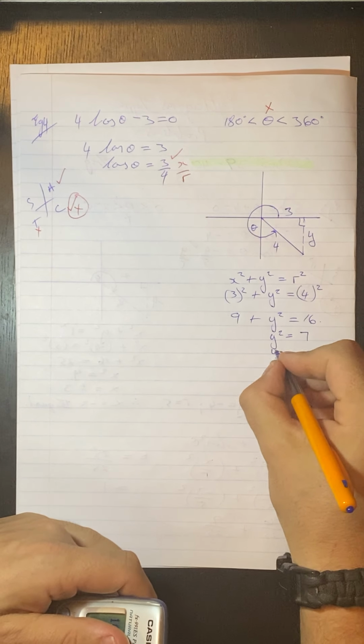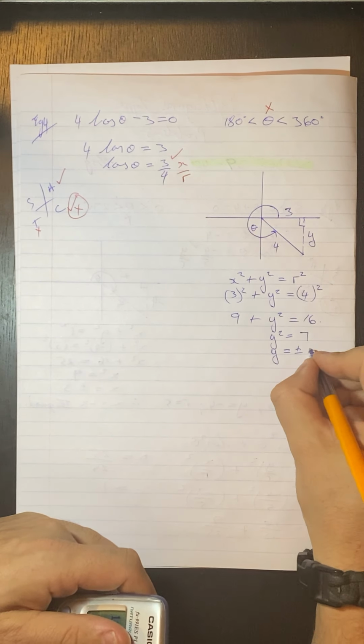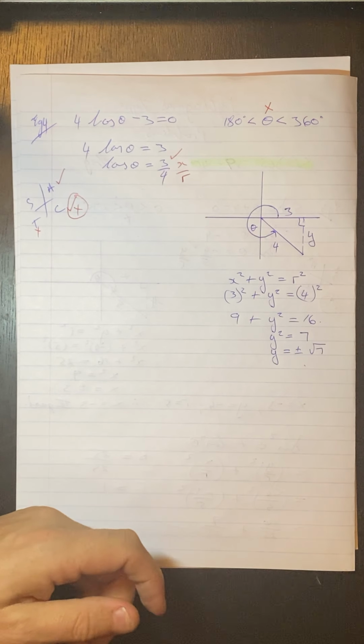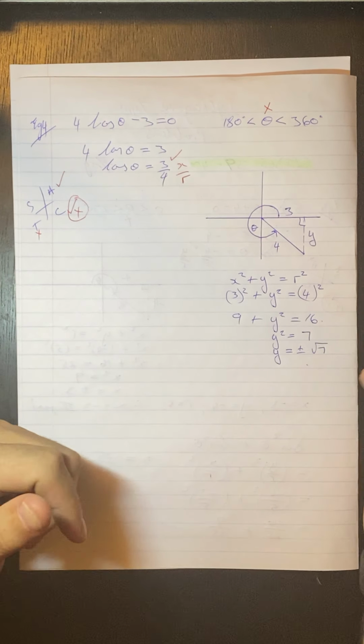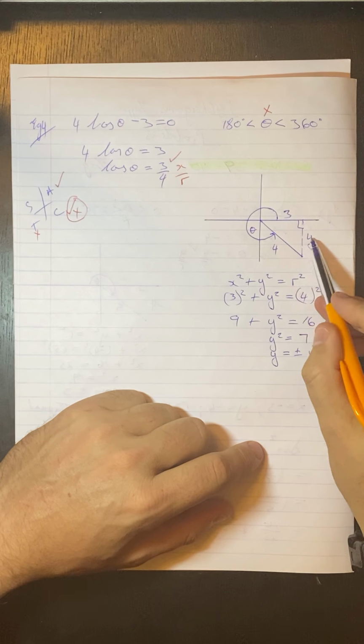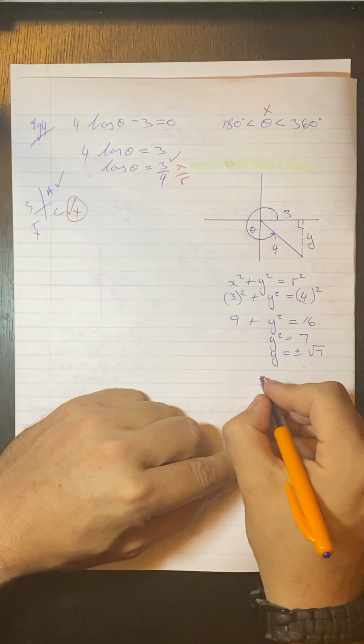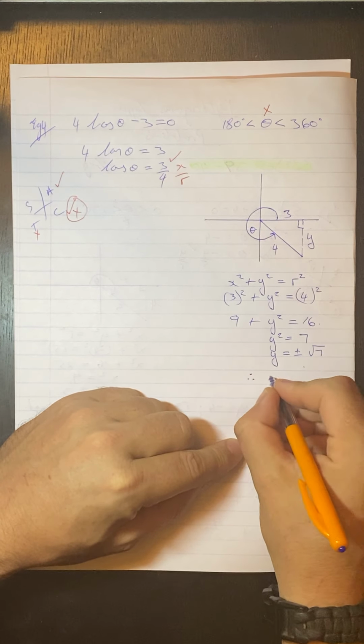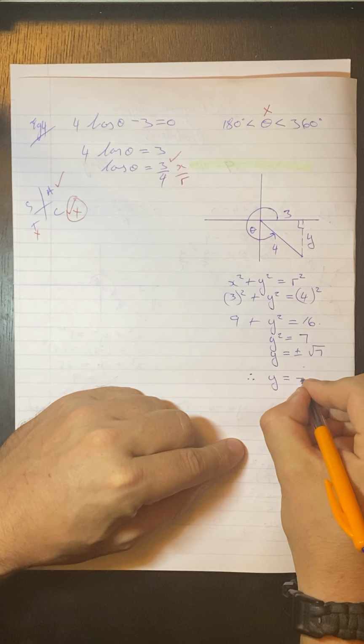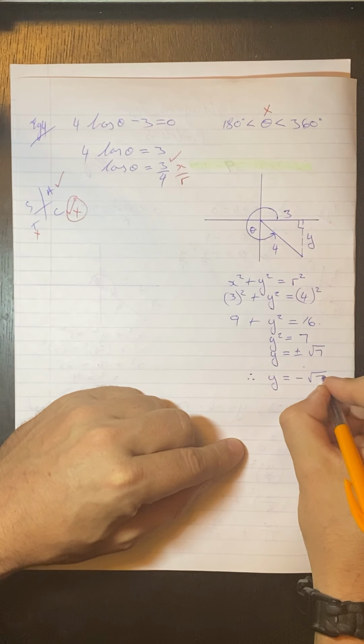Take the square root, and we get y is equal to plus or minus root 7. Now, which one is it? Is it plus root 7 or is it minus root 7? Well, we're in the fourth quadrant, so our y values here are negative. So therefore, y is equal to negative root 7.